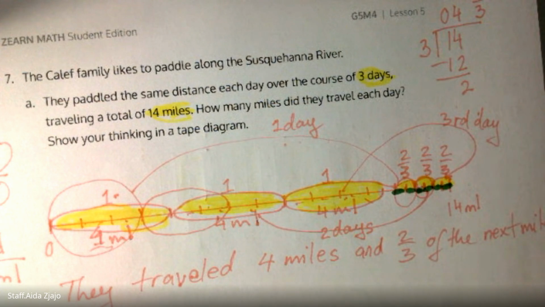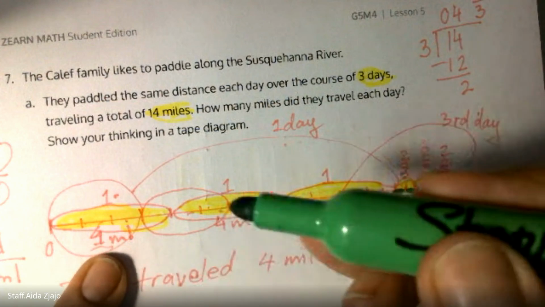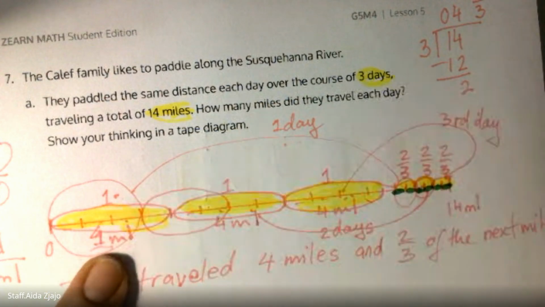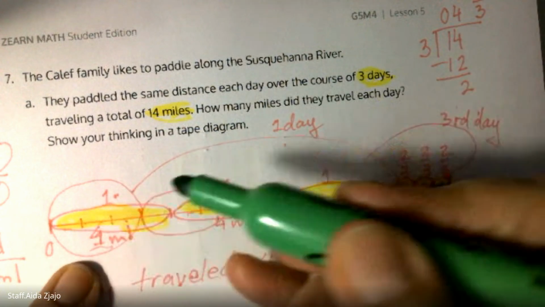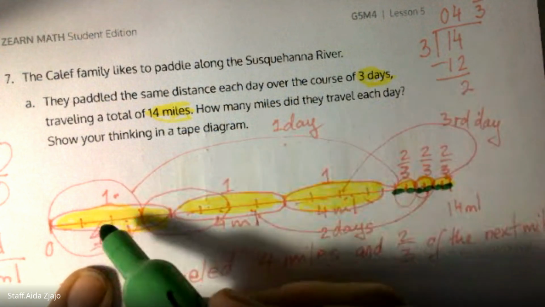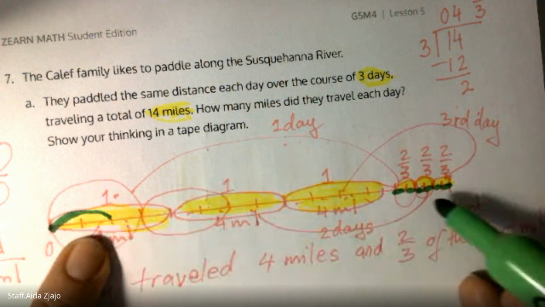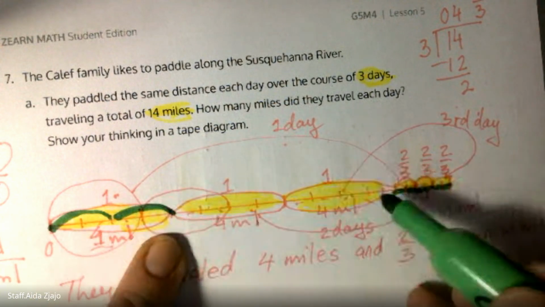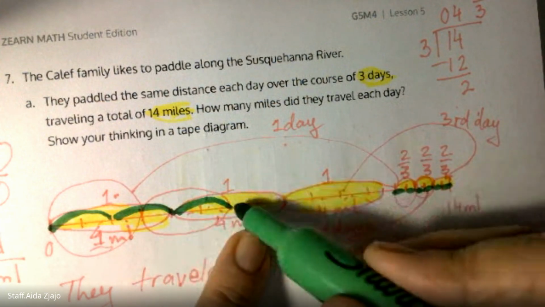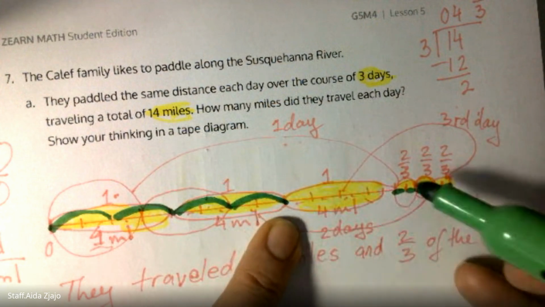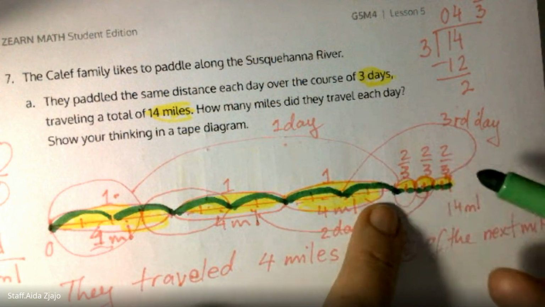I will have a 6 part. So it would be 1 day and 1/3, 2 days and 1/3, 3 days and 1/3, 4 days and 1/3, 5 days and 1/3, and 6.